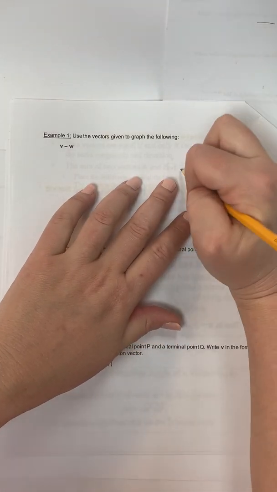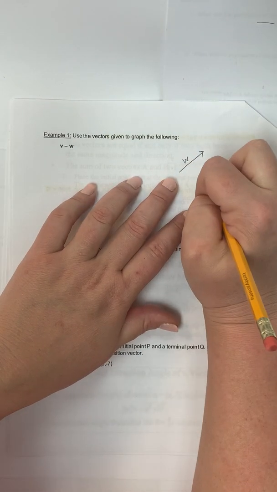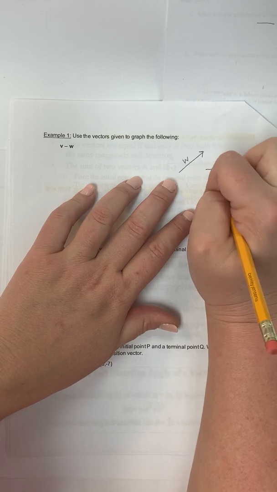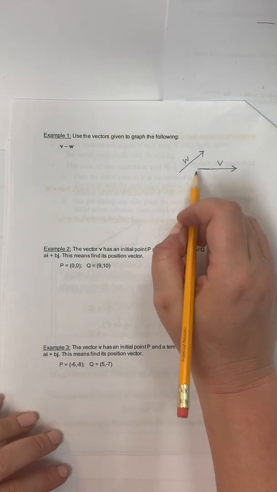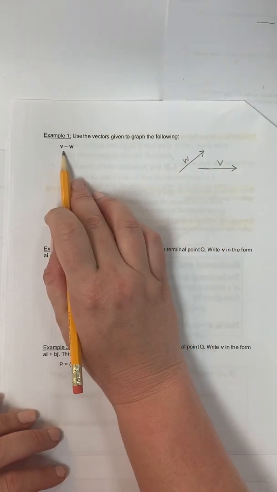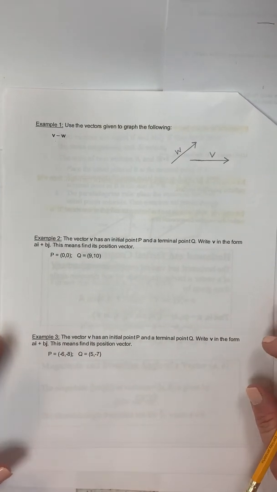Use the vectors given to graph the following. Well, you don't even have any vectors given because I forgot to put them on there. So let's do that. Let's say that we have a vector W that kind of looks like this. And let's say we have this nice little horizontal vector V. I'll make him a little longer. That looks like that. There we go. So given these vectors, graph this. That just means let's make a picture. That's all that wants us to do.